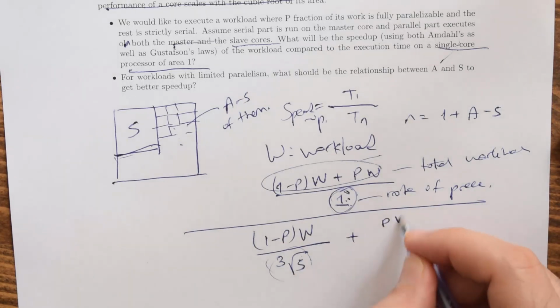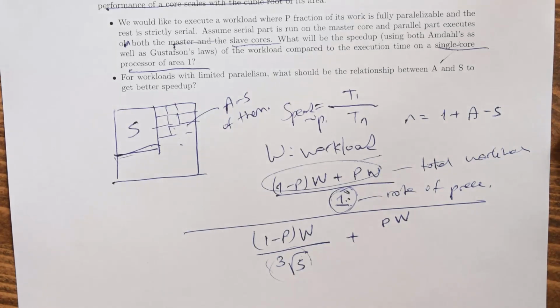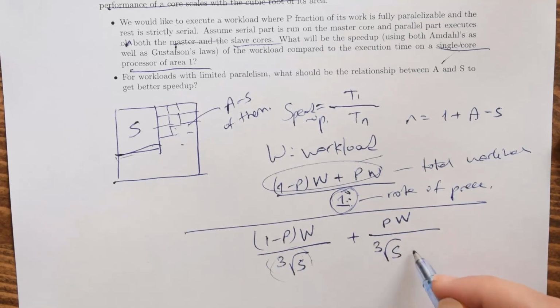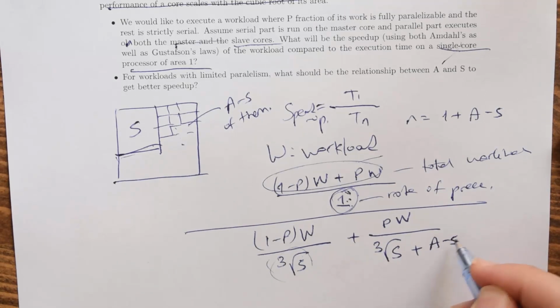Plus, we have the parallel portion of the workload divided by the total number of cores. Since we assume that the parallel part executes on both the master and the slave cores, we have to include the cube root of S plus A minus S slave nodes, each of which contributes 1, proportionally speaking.